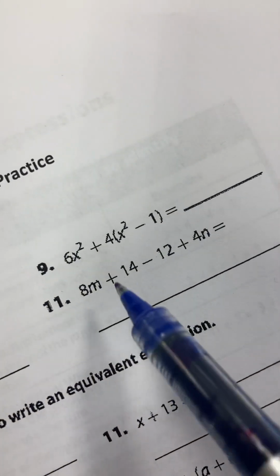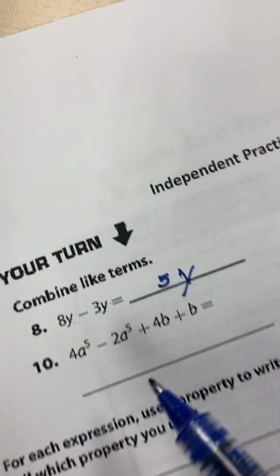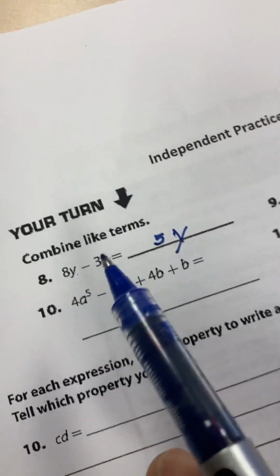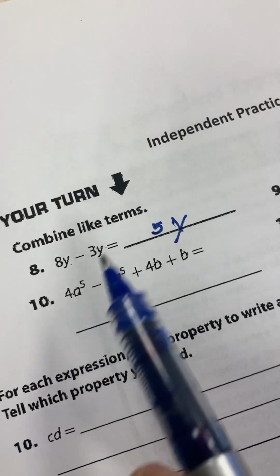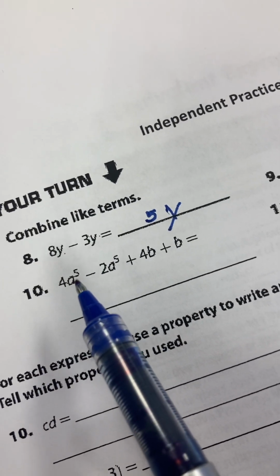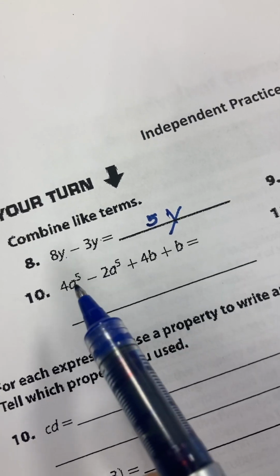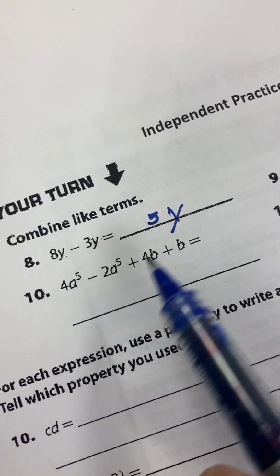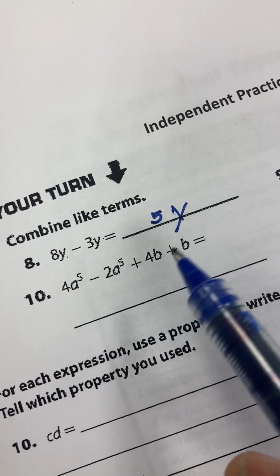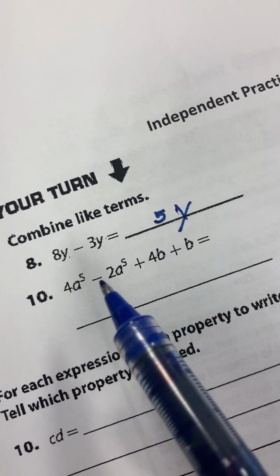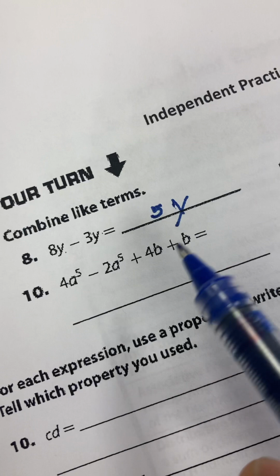And for example, like with problem number 10, which says combine your like terms. You have a to the 5th and a to the 5th, so these two terms are the same. A b and a b, so these two terms are the same. So I can combine these two and then these two.